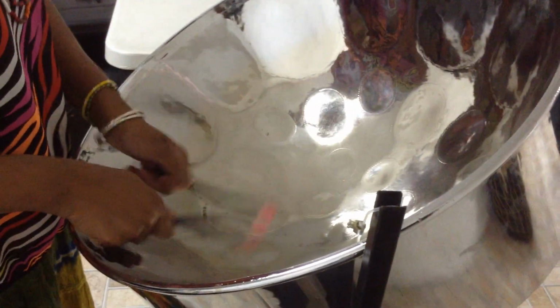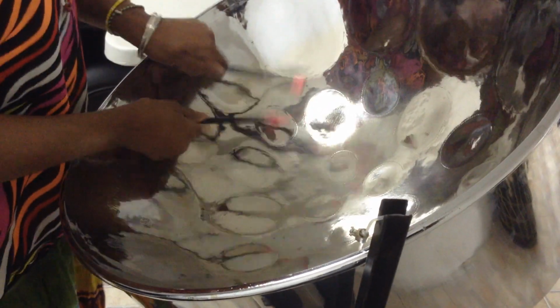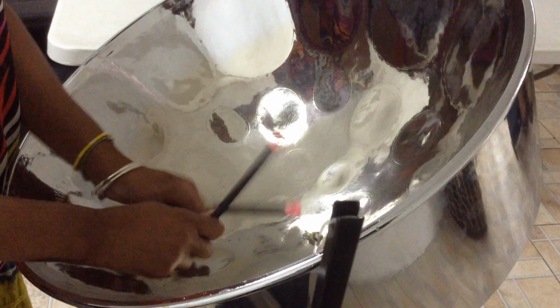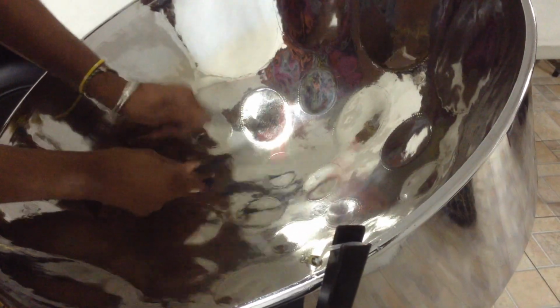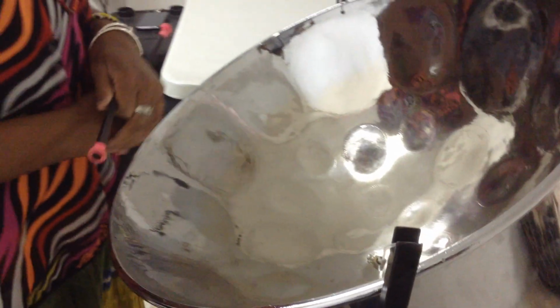You're going to F sharp, then to G, G sharp, A, B flat, B, come to a higher C, C sharp, D, E flat, and E. So all together, that is your entire structure of the low C tenor pan.